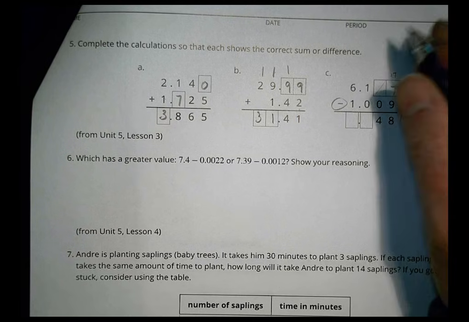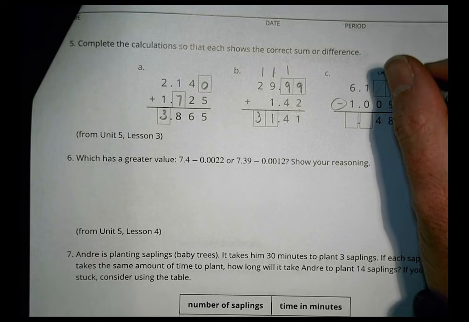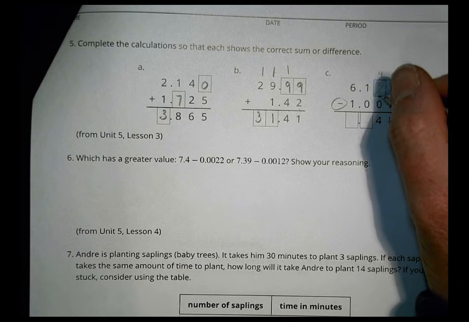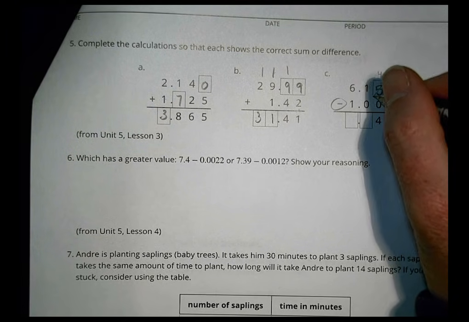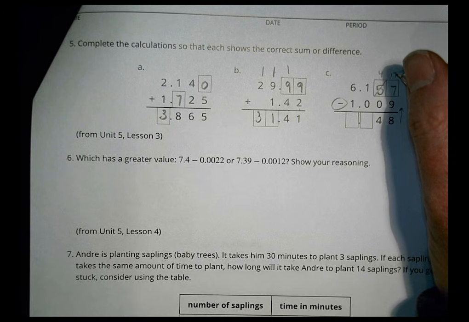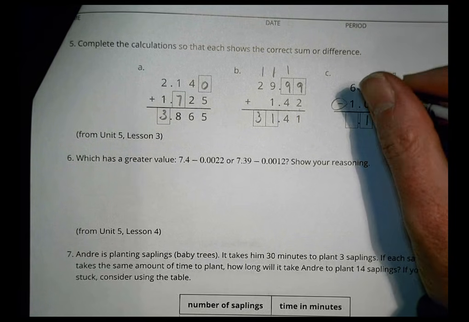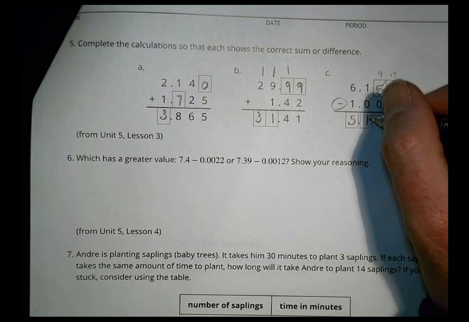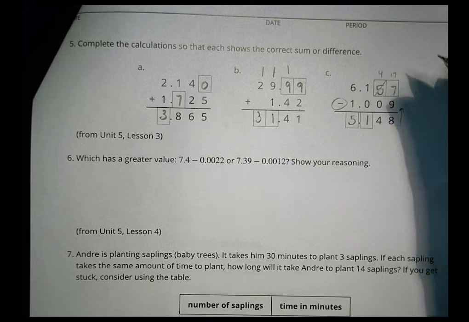So if I end up with 4 here, I can't really have a 4, could I? Okay, I know I'm going to have a 4, but that means that I had to make something smaller to end up with a 4 plus 4 minus 0 is 4. So initially this had to be a 5, because I made it 1 less to borrow over here. 1 minus 0 is 1, and 6 minus 1 is 5. Okay, and that works out because 1 plus 0 is 1, and 5 plus 1 is 6. And then we're good there.